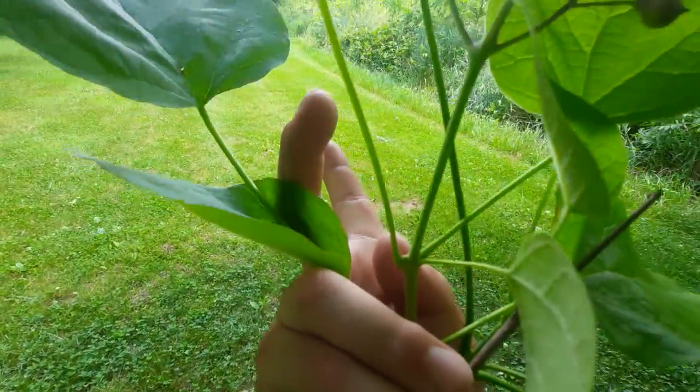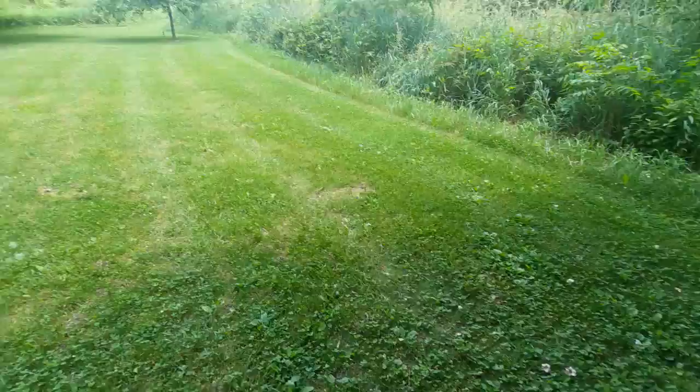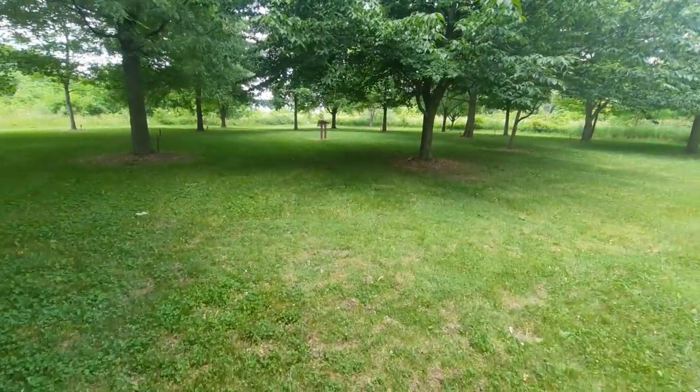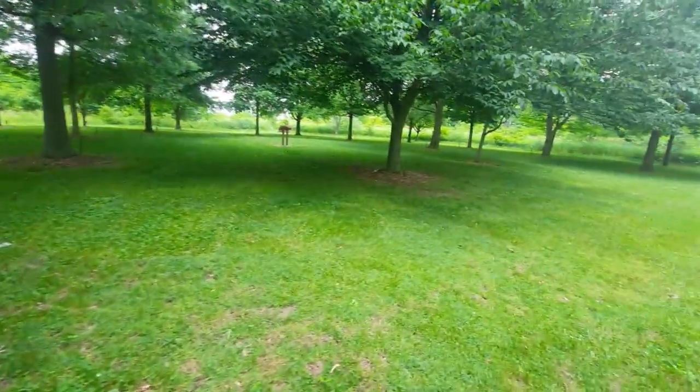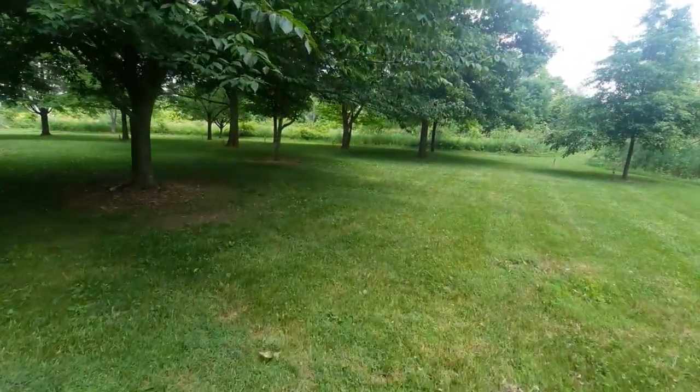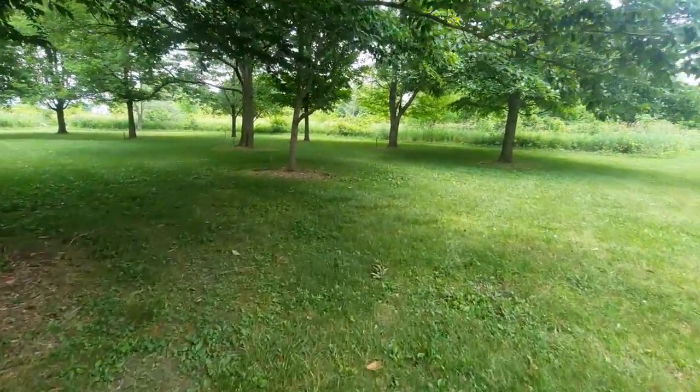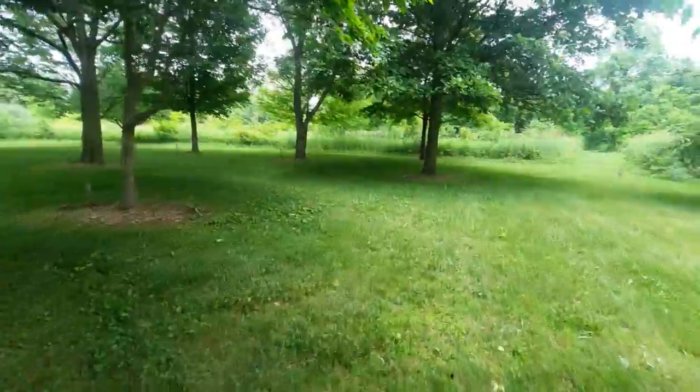I don't know how well you guys can see that, but yep. And they're like one of the only trees that has a whorled arrangement. Okay, let's move on to number 18.